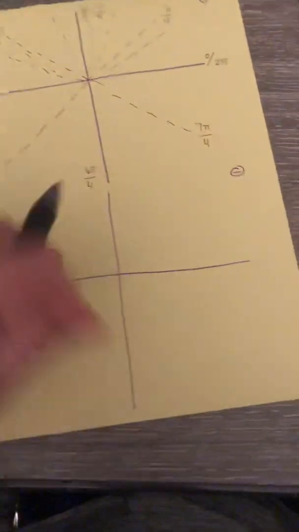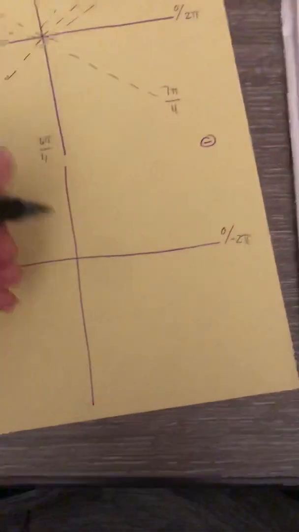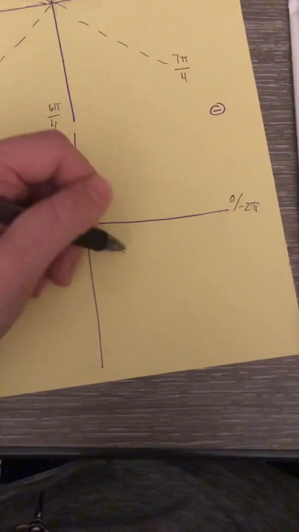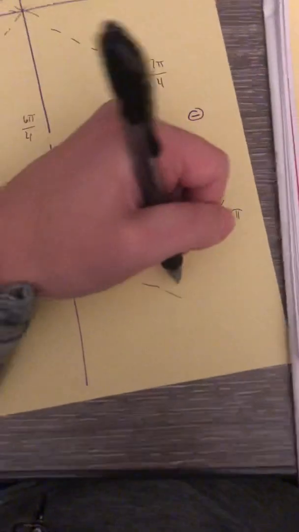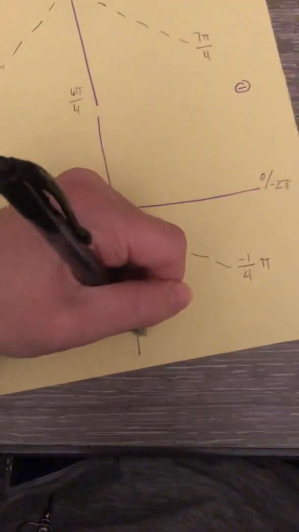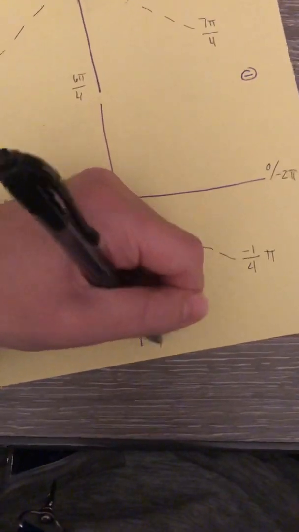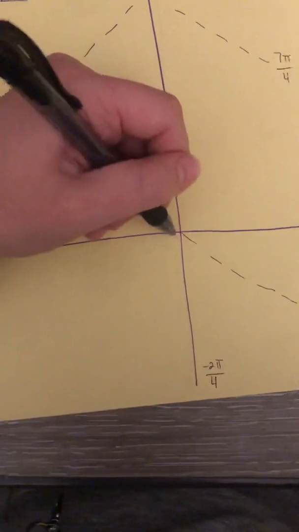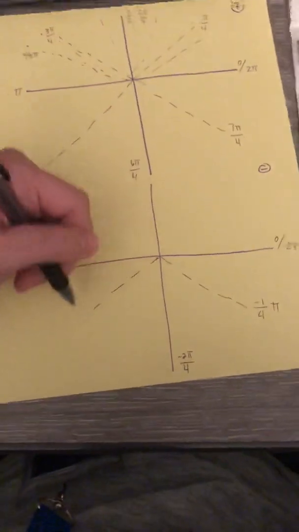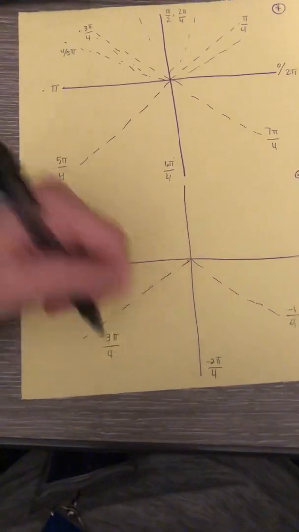And then this is going to be your negative. So we would go this direction. This is our negative 1/4 pi. That gives us negative 2/4 pi. All right, and then we have negative 3/4 pi.